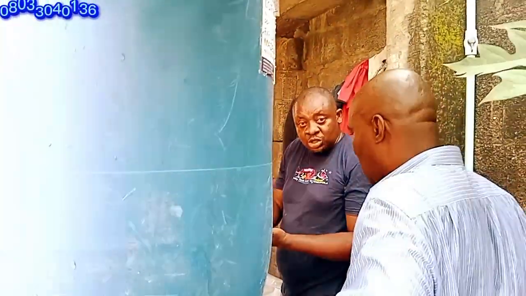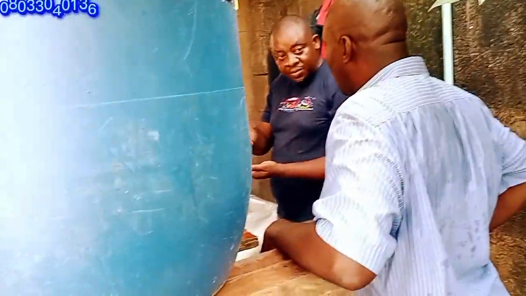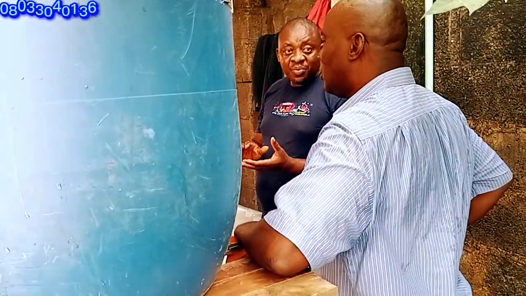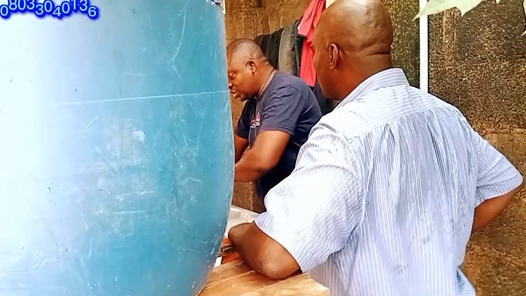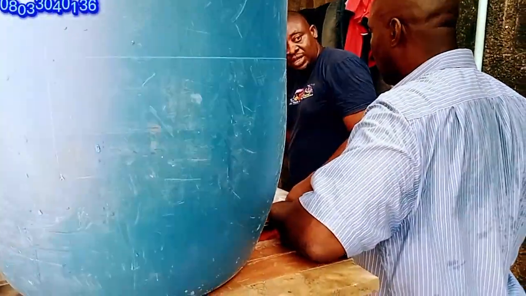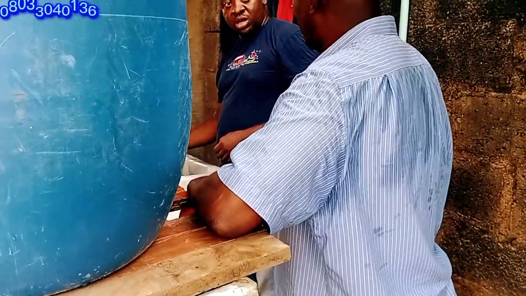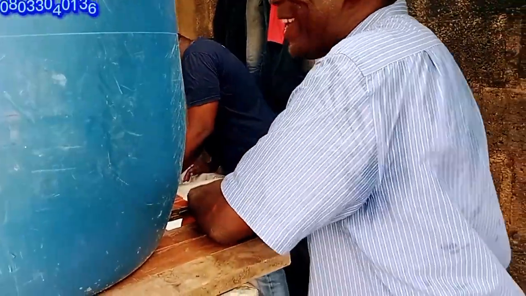The hatchery section has just 2 incubators, and you need to give advice based on the results that I come out with. I discovered that, one, the water is free from iron, but the potential hydrogen of the water is low.